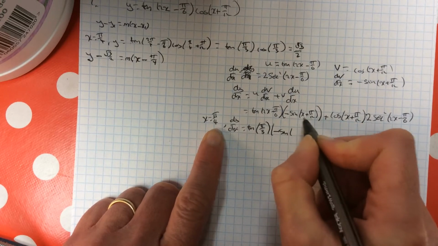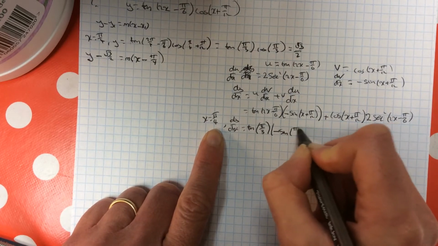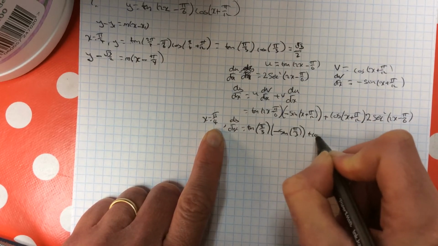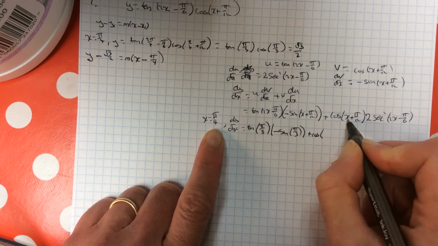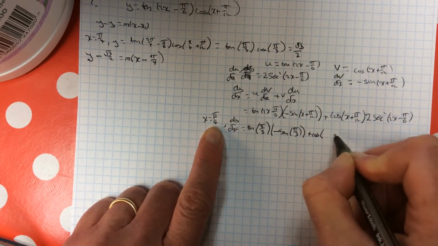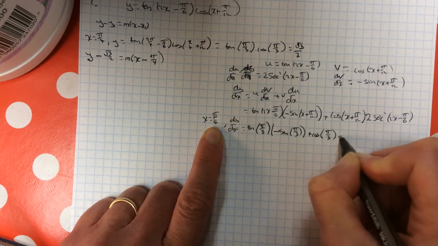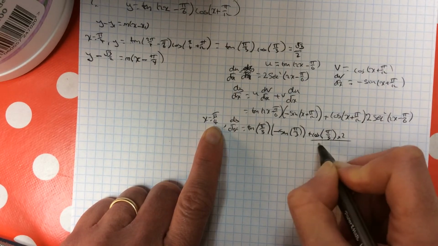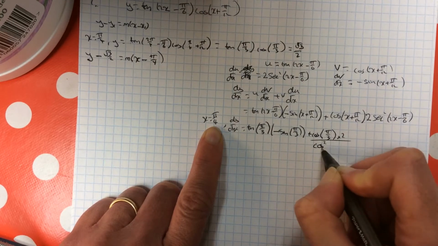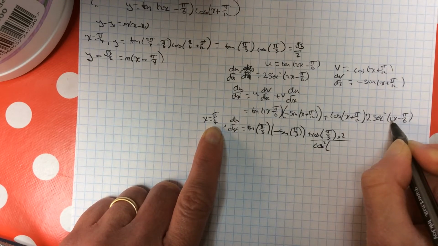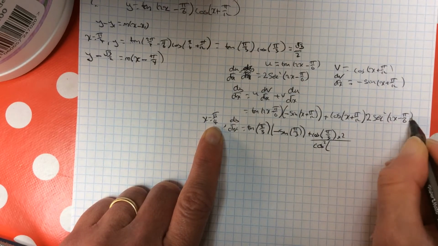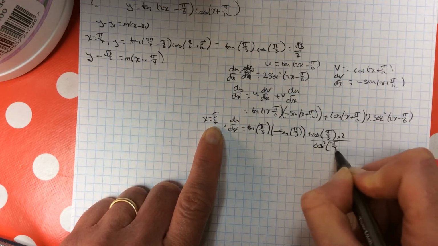Minus sine of pi over 4 plus pi over 12, which is pi over 3. Plus cos of pi over 4 plus pi over 12, which is pi over 3. Then just times this by 2. Sec squared is 1 over cos squared. Putting your 2 in, 2 times pi over 4, take away pi over 6 is also pi over 3.